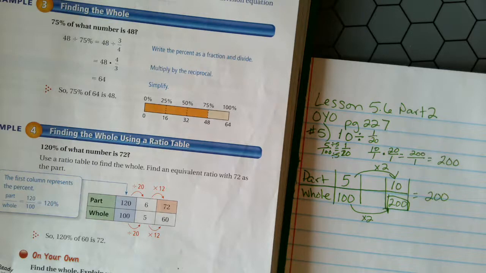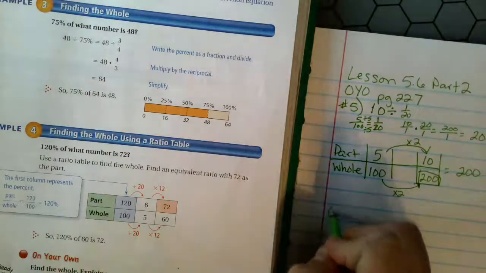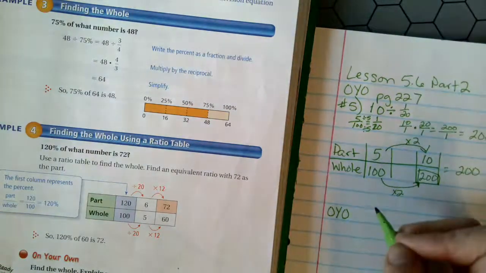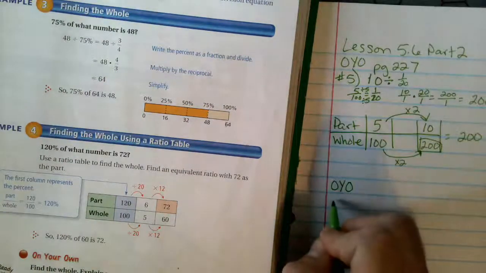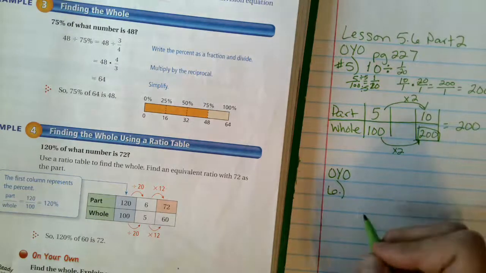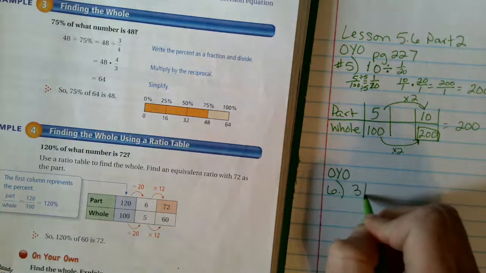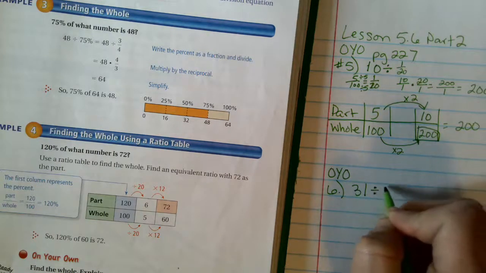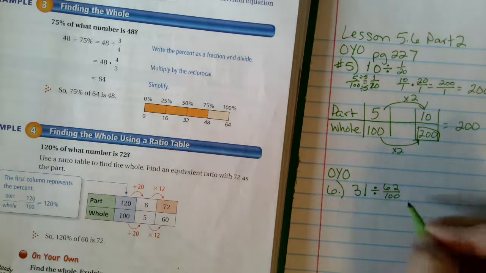All right. You guys ready for the next part? Let's do number 6. On your own, but with me. Okay, so do number 6. 62% of what number is 31? So I start with 31 divide that by 62%. Uh-oh, I can simplify that fraction.